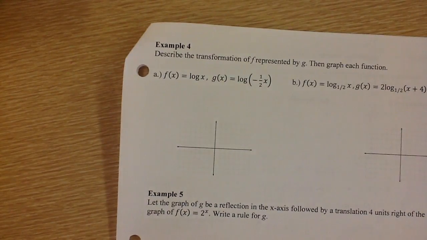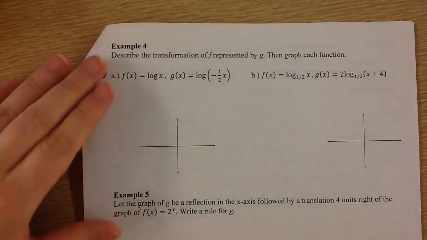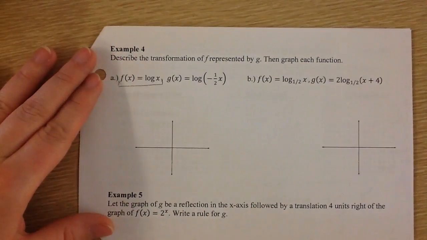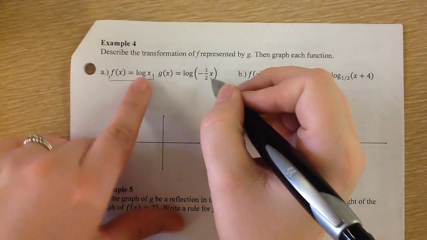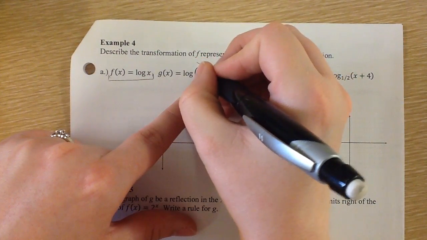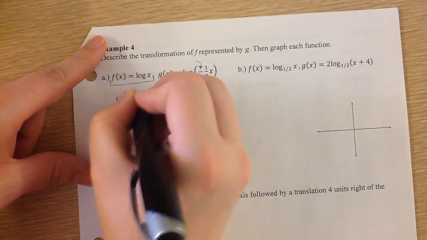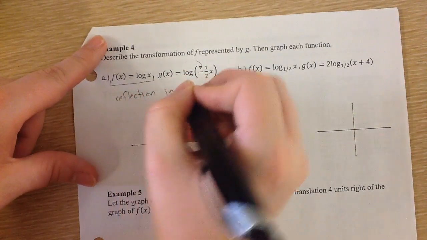Let's describe the transformation. Okay, so again, here's our parent function. We're going to describe this transformation. There's our parent. And let's see what's happening to my parent. I've got a negative inside the function. It's in on the x, so that's going to be a reflection. Since it's inside, it's going to be a reflection in the y-axis.